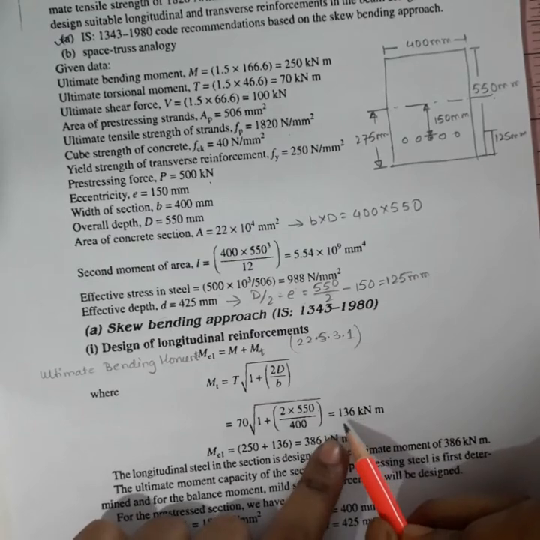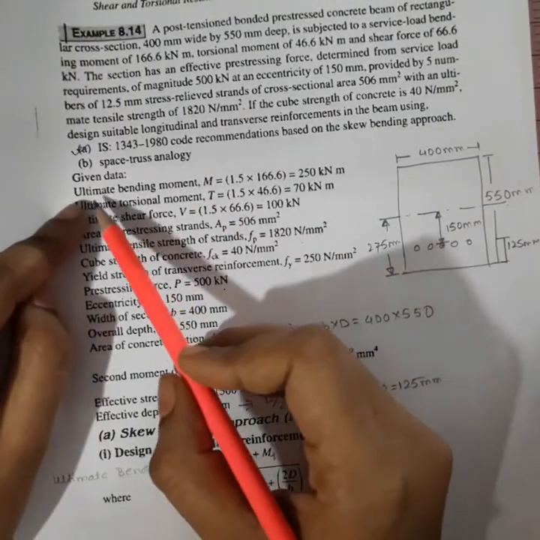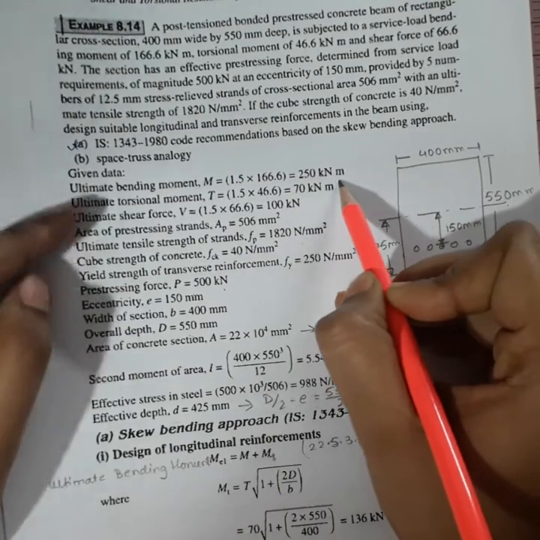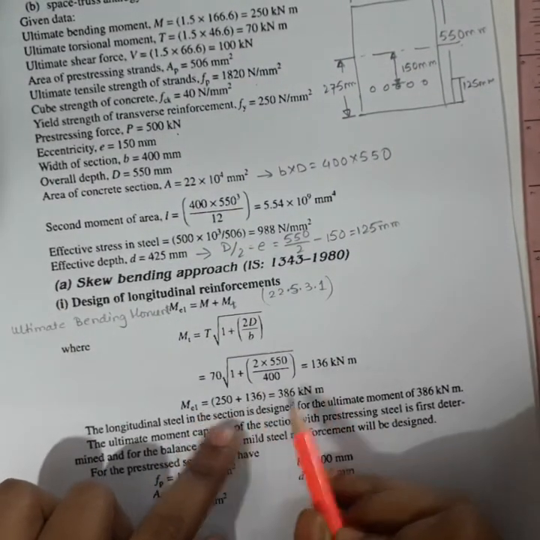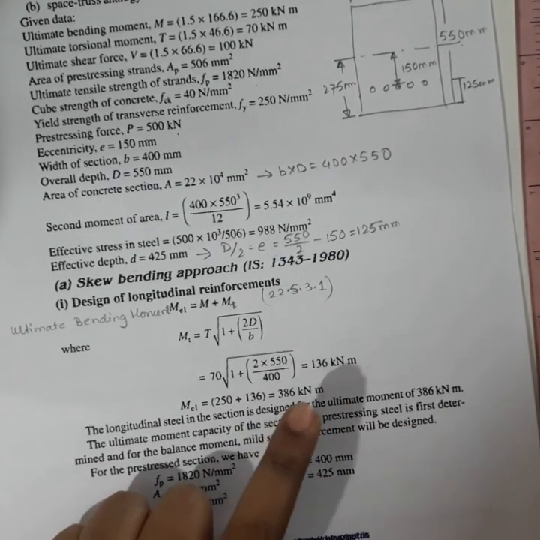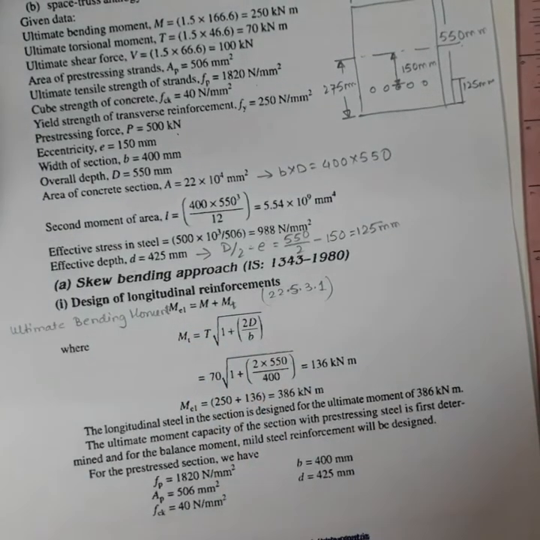So it is 136 kilonewton meter, and this is the ultimate bending moment M, which we have calculated as 250 kilonewton meter. So summing these two moments, 250 plus 136, we are getting 386 kilonewton meter. So this is the ultimate bending moment ME1.